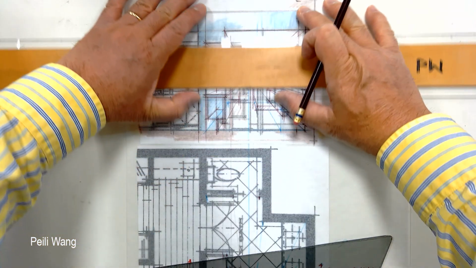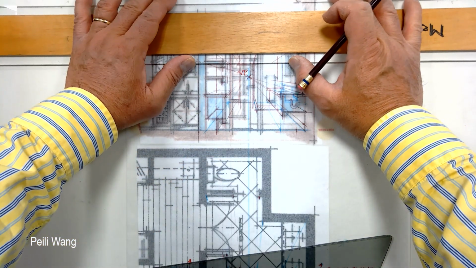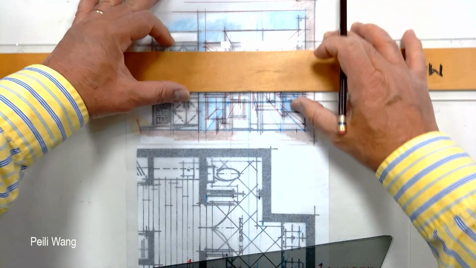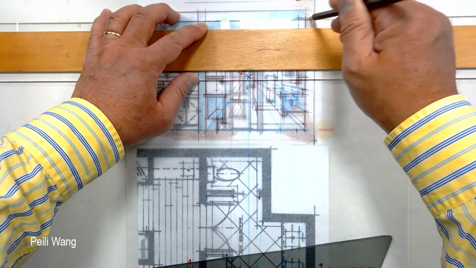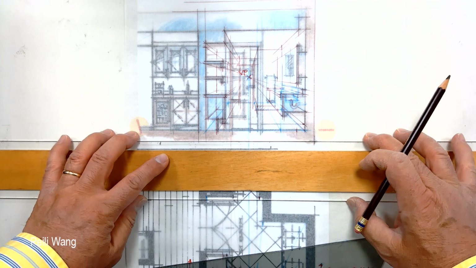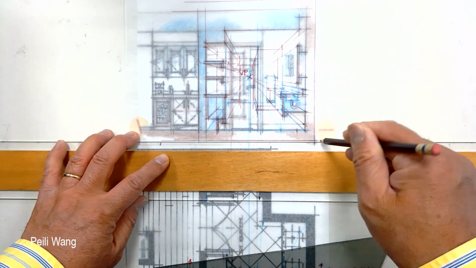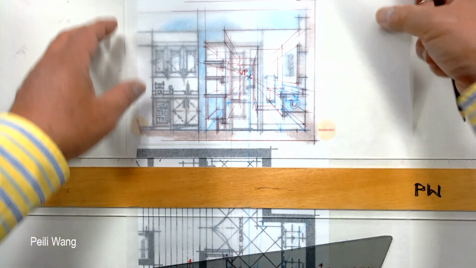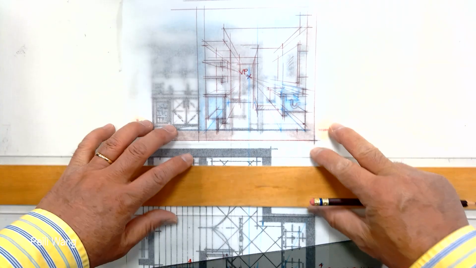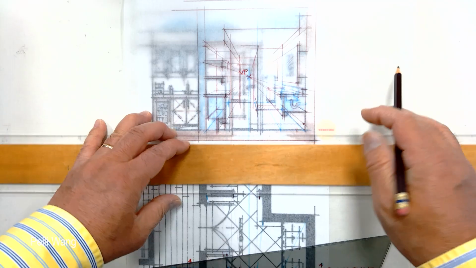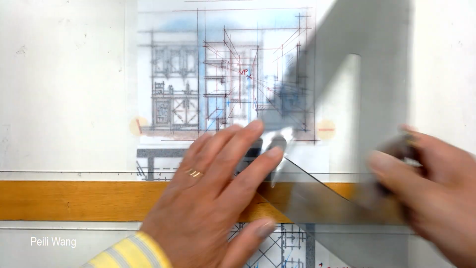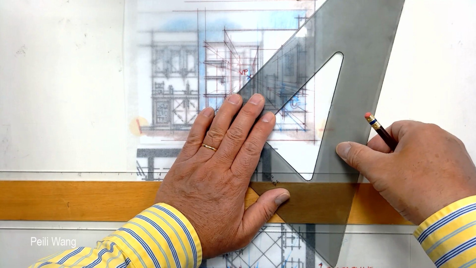I'm working for this structure. So this is wall, ceiling, floor. Okay, so now you can see. And also here, here.